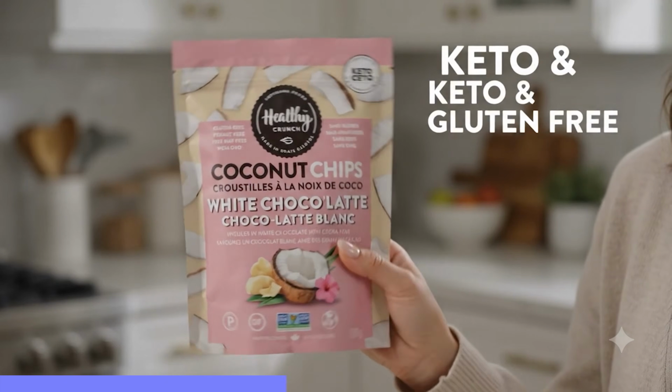Parents, you'll love these Healthy Crunch coconut chips. They are keto and gluten-free. Active families deserve a delicious snack.